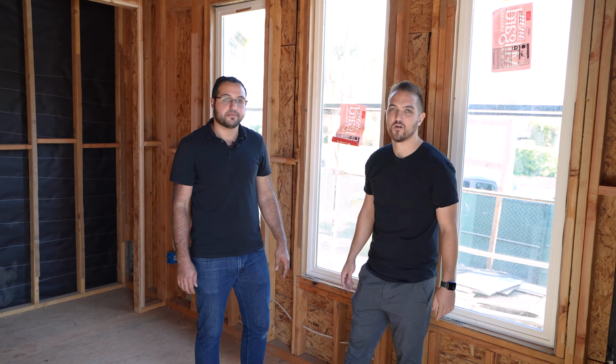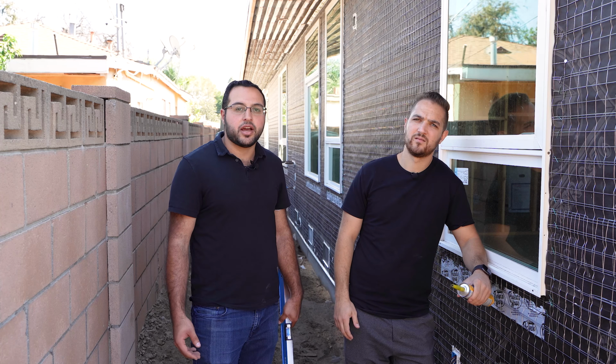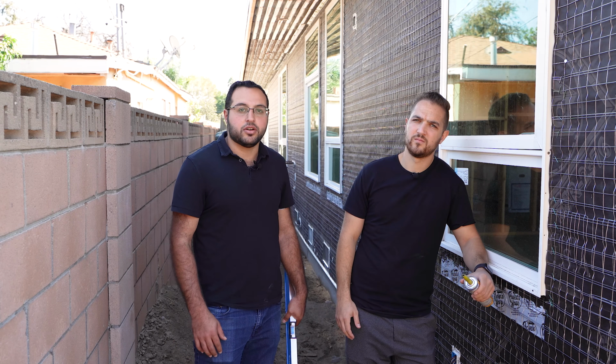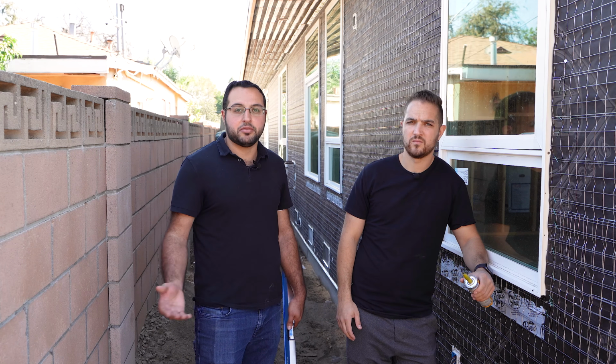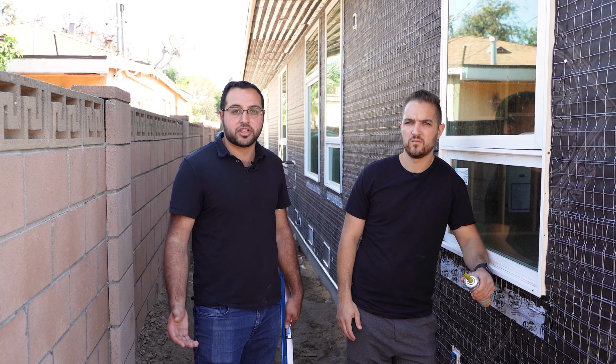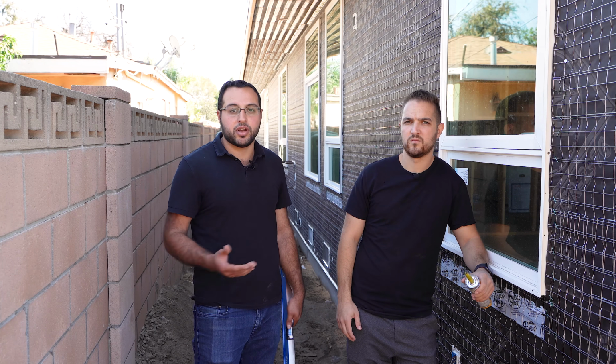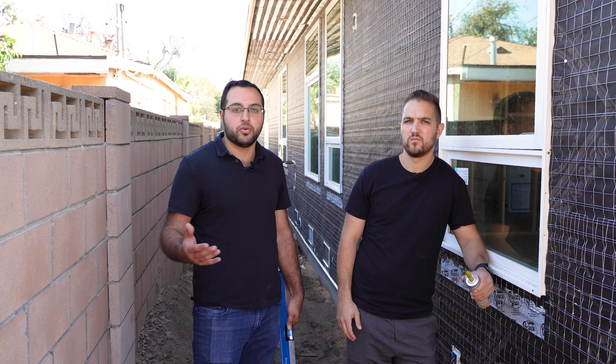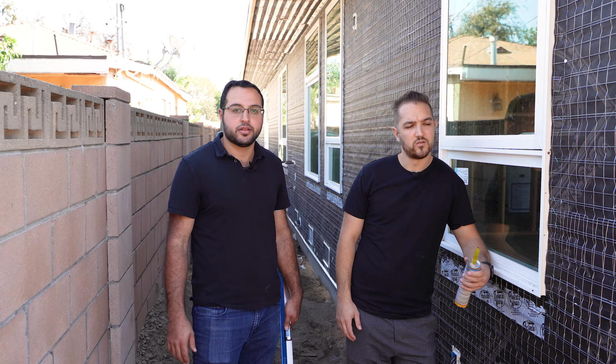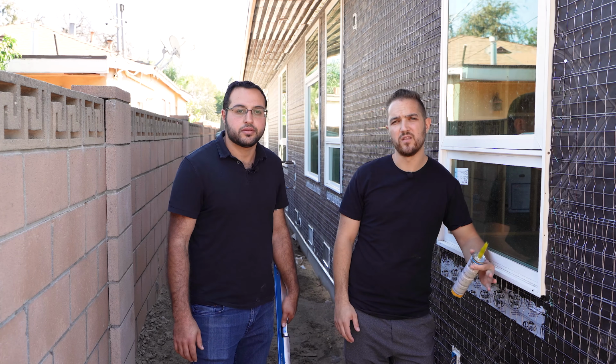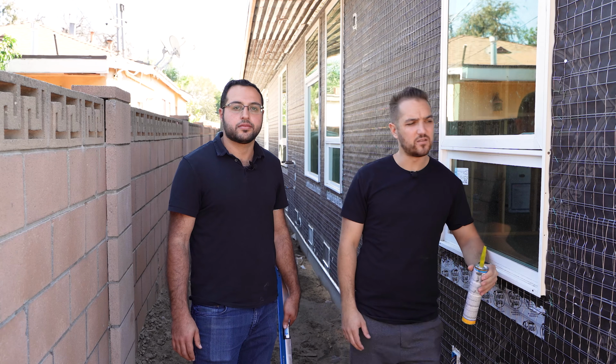Let's jump to step 4. Step 4 is knowing how you're going to install your windows. So do you have an existing house that you're replacing the windows for? Do you have a new construction house? Are you doing stucco or regular siding? These all change what type of windows you're going to get. So for this house, we're having stucco on the exterior, and that plays into the fin size.